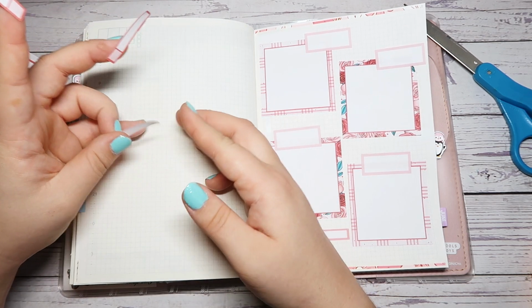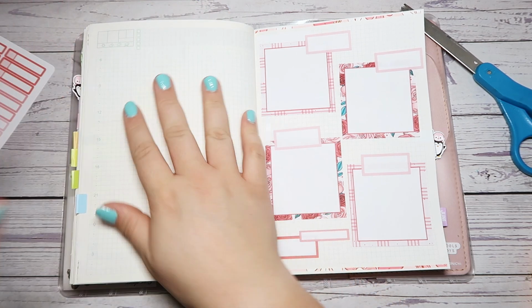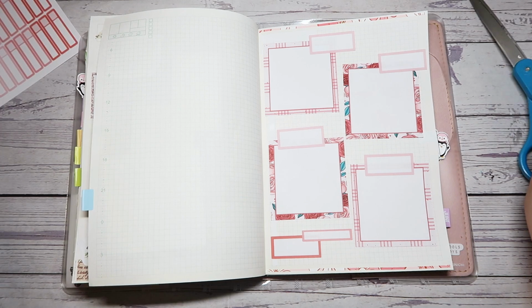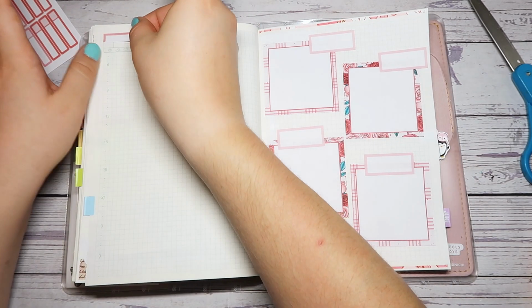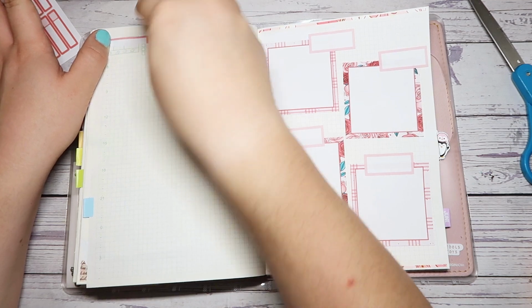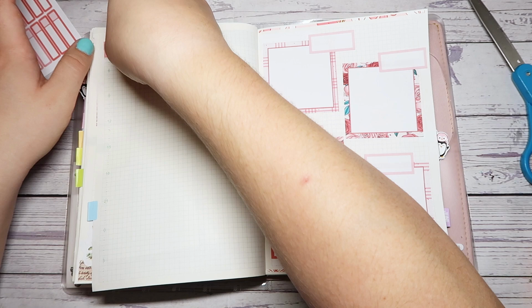So let's do another idea, I'm going to make a box right here for just random stuff.